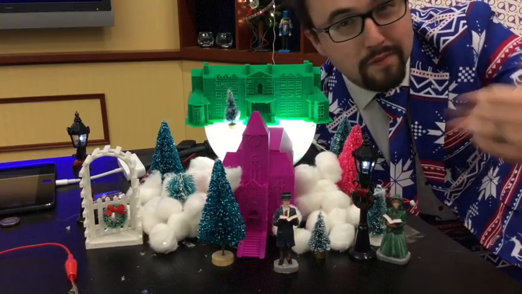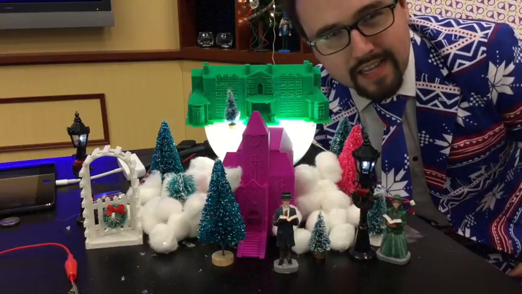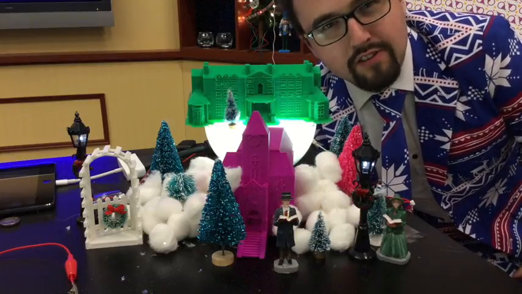All right, so here we go. Our completed holiday village with 2 illuminated street lights. Pretty brilliant move on our hack job from the dollar store.